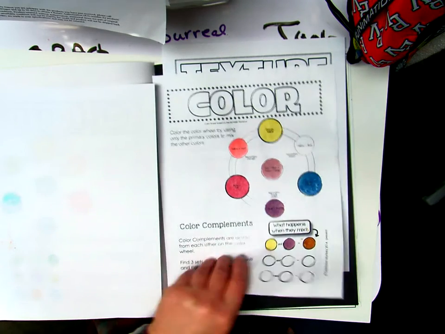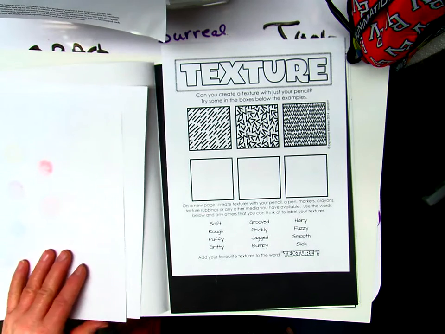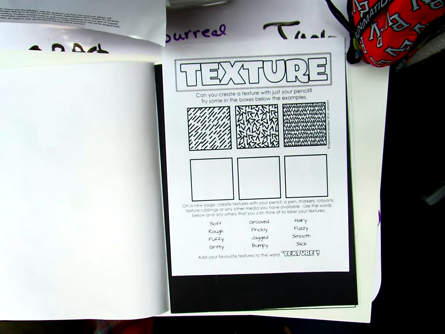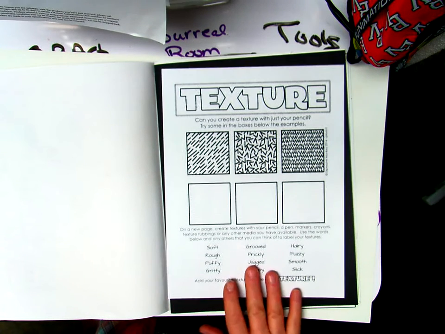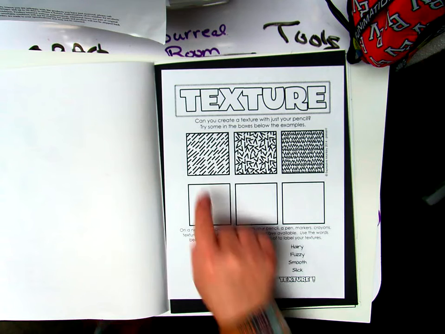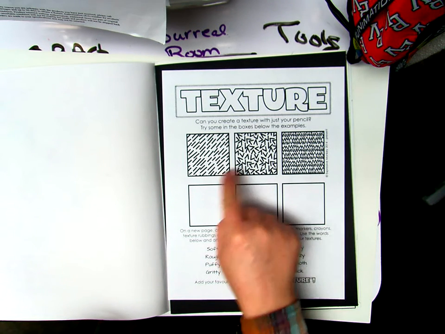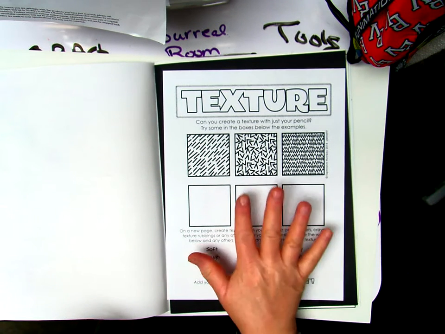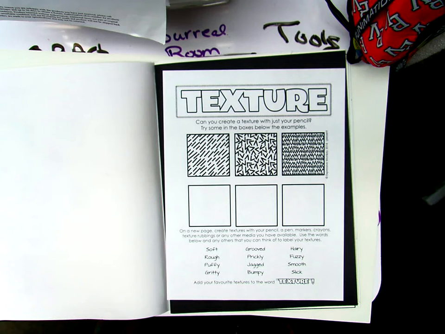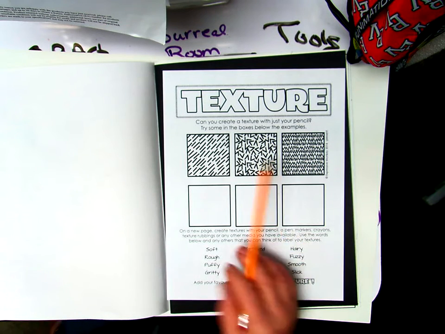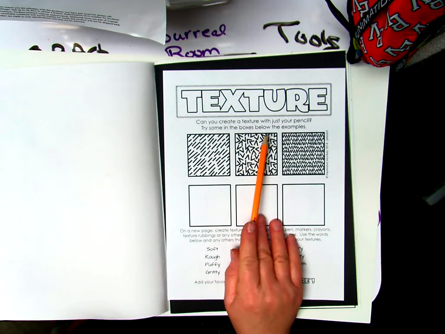So today, being Friday, we are going to talk about texture. Now, texture is the way something feels. We have visual texture or implied texture, which is where we get this idea in our mind that if this were an actual texture, we could feel the roughness of it or possibly the smoothness of it. And so I'm going to change the directions on this worksheet a little bit.